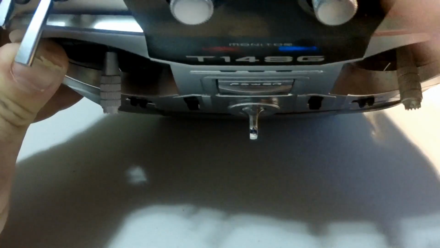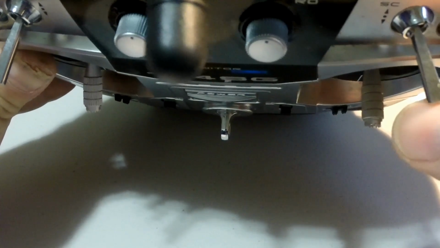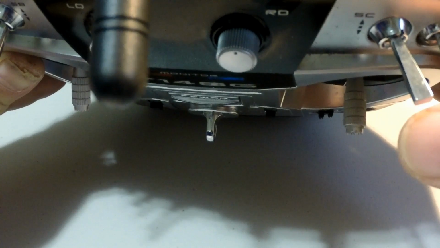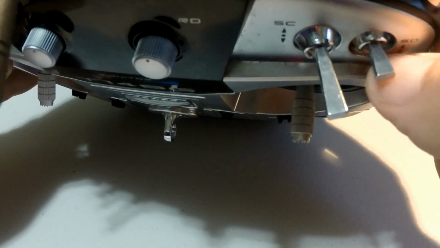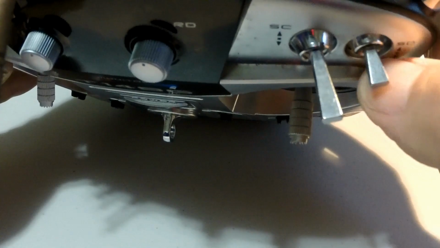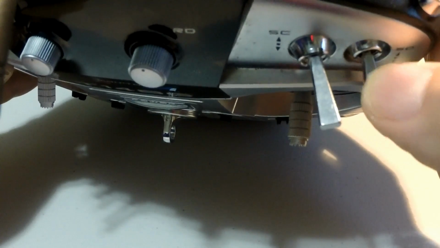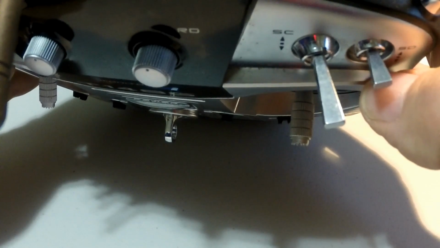These two knobs I don't use in general. This switch here is for my aileron triple rates, and then this switch here is normally used for flaps. Now it is. Today I was making adjustments and I put all the planes to use this for flaps, so it makes life easier.